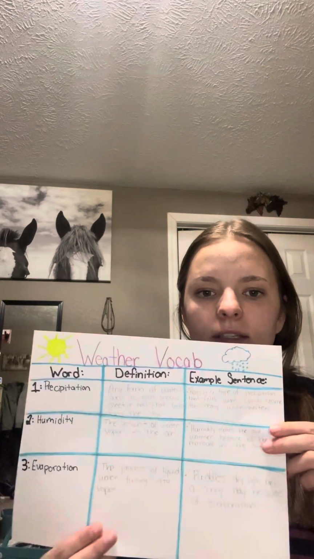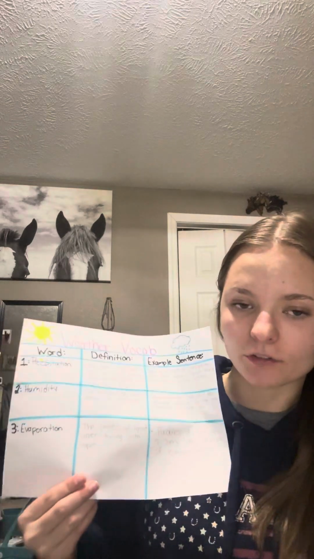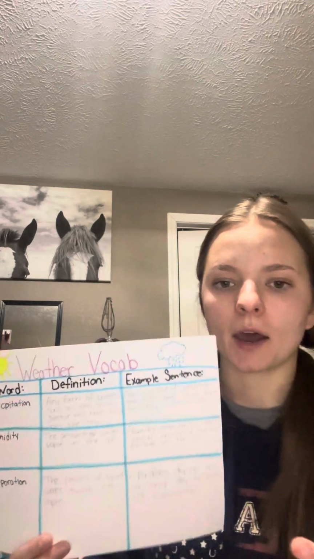So this is the chart my students would make for their vocab lesson time. Our topic would be weather, and that ties into science and why it is important.